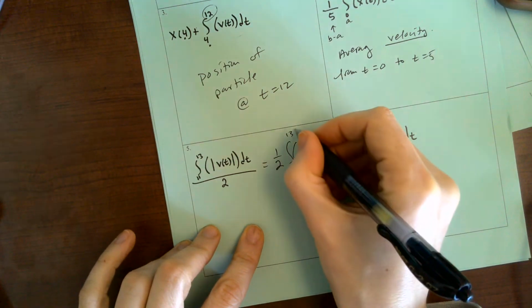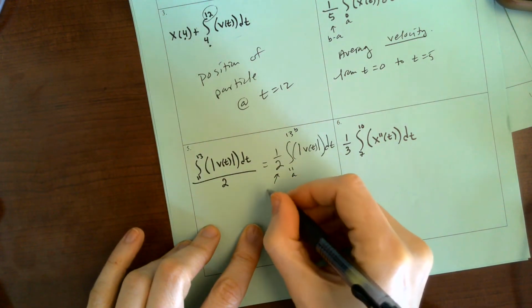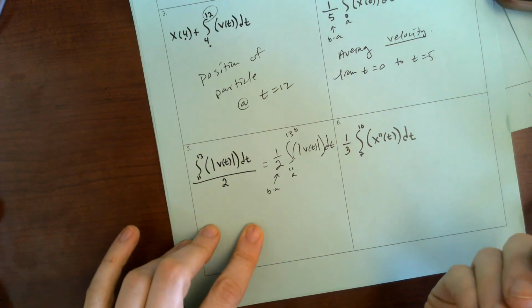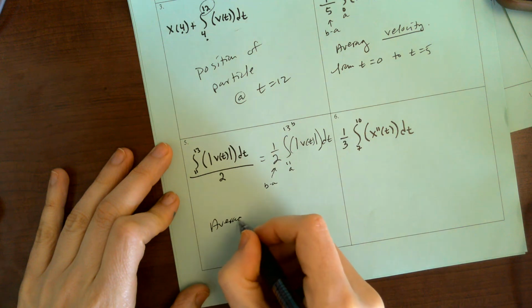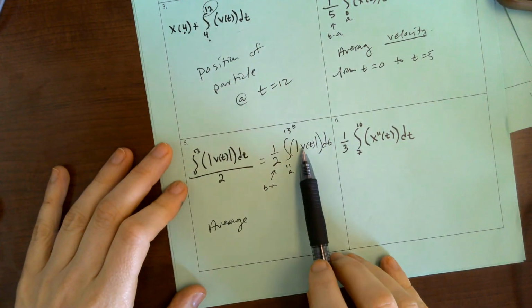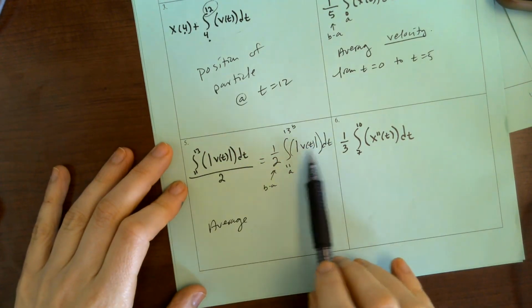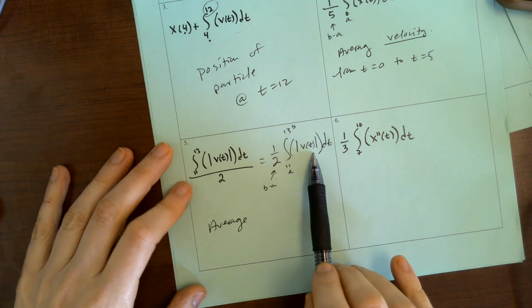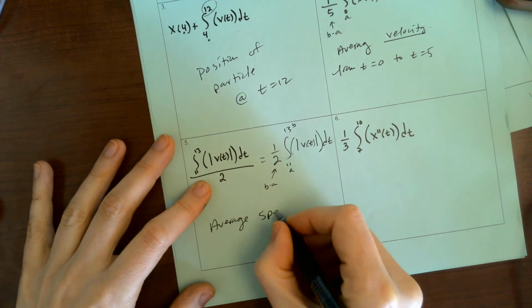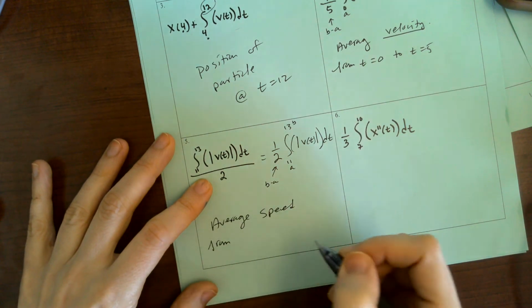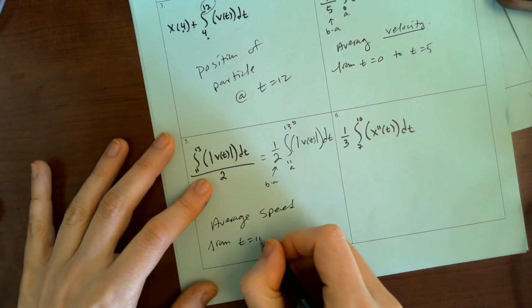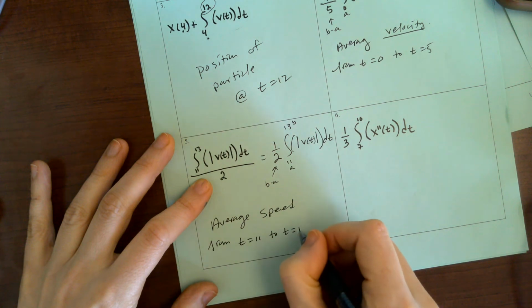All right, so this is A, this is B. Is that B minus A, 13 minus 11? Yes, it is. So again, this is average. And then you ask yourself, what is the input of this integral? What is the absolute value of velocity? It's speed. So average speed from t equals 11 to t equals 13.